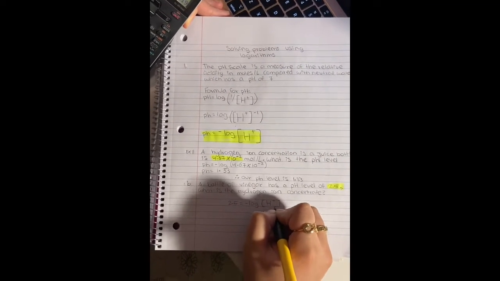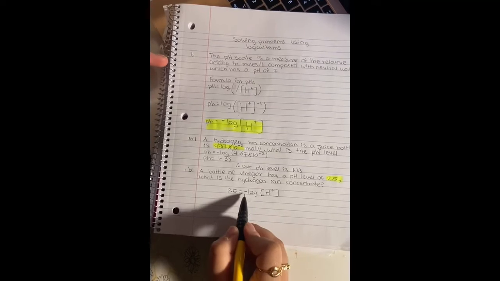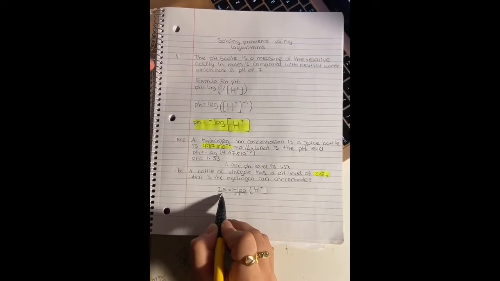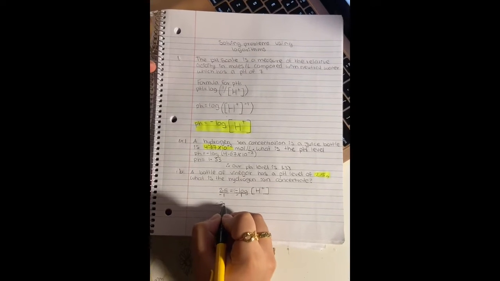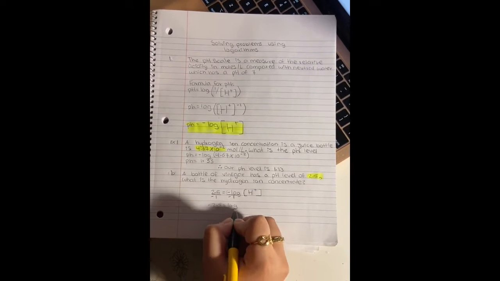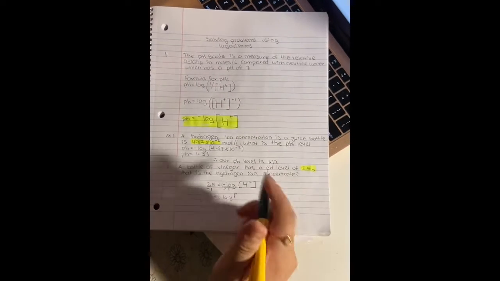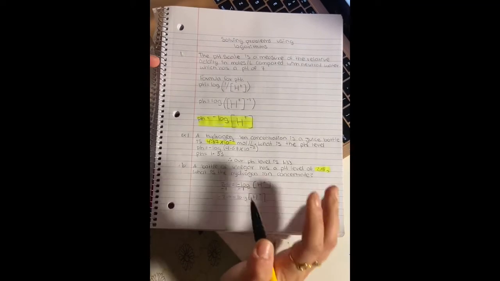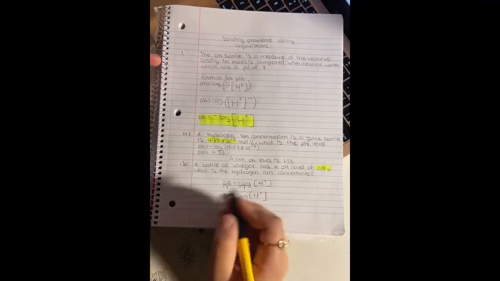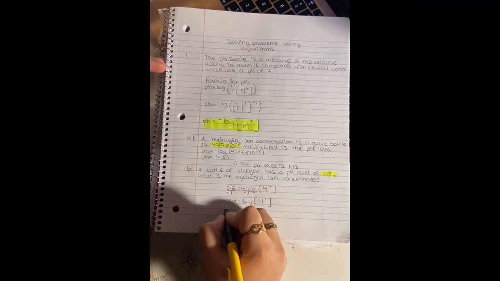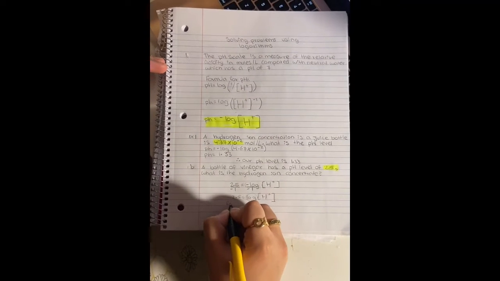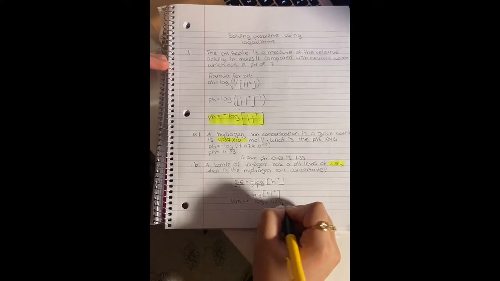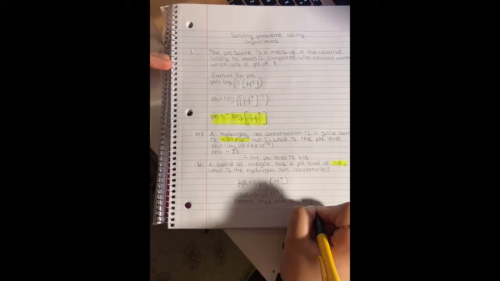H positive. We don't want a negative log, so we can divide both sides by negative 1. So this becomes negative 2.5 equals log of this. We want to cancel log, so we're going to use log base 10. Remove log, use log base 10.